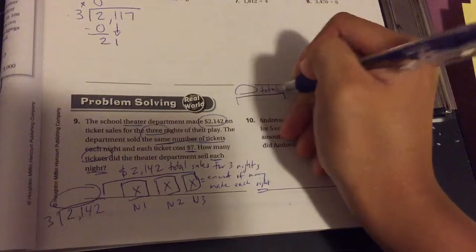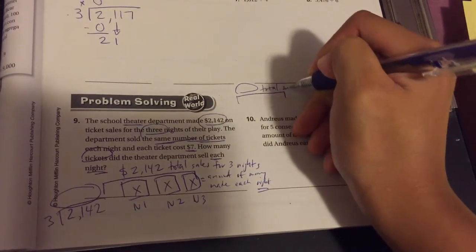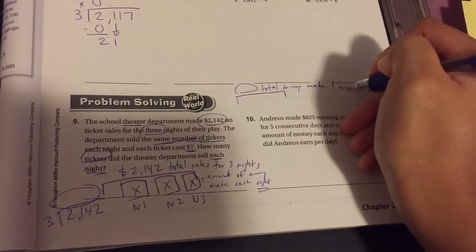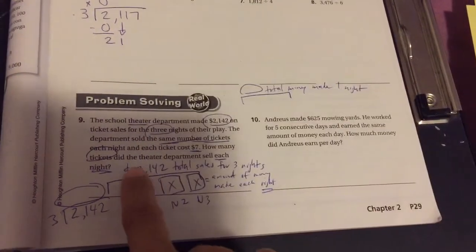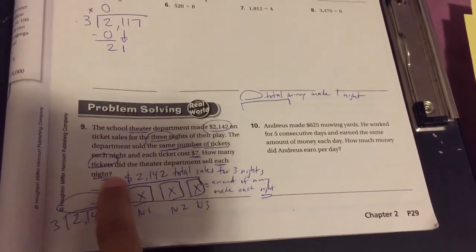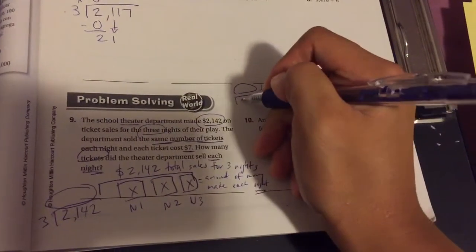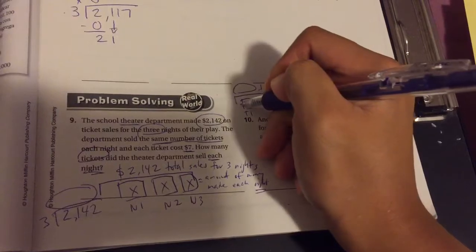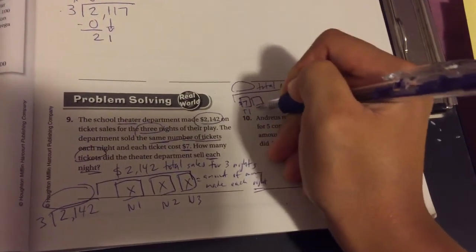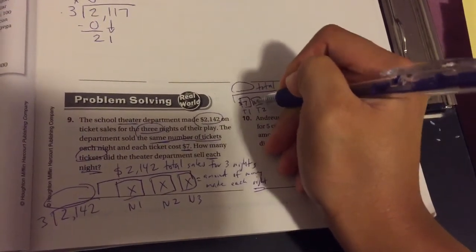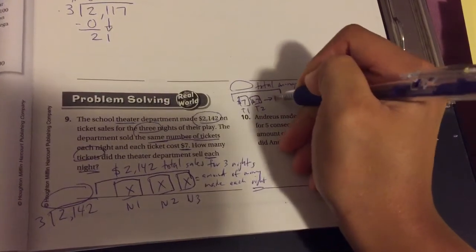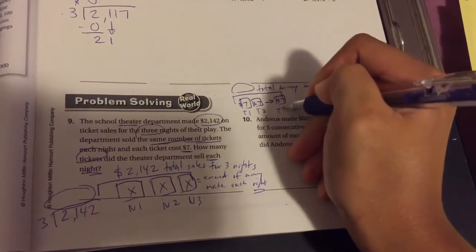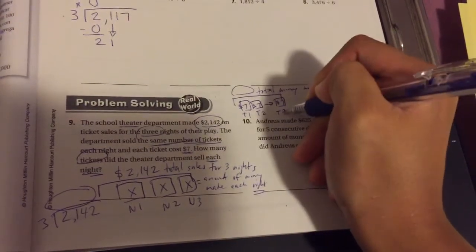total money made in one night. And what you're going to do is you're going to figure out how many tickets they sold each night. But we know that one ticket, this is ticket 1, cost $7. We know that ticket 2 cost $7. We know that this ticket cost $7. The problem is we don't know, question mark, how many tickets there are.